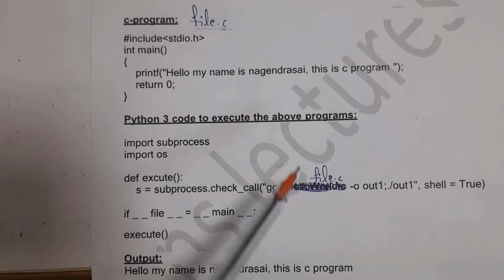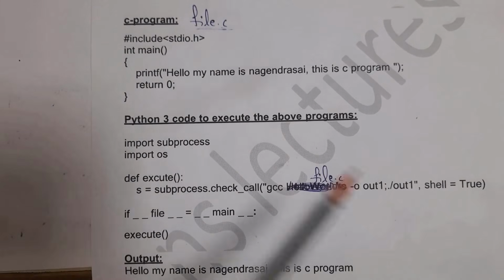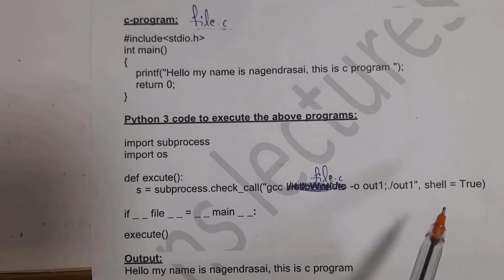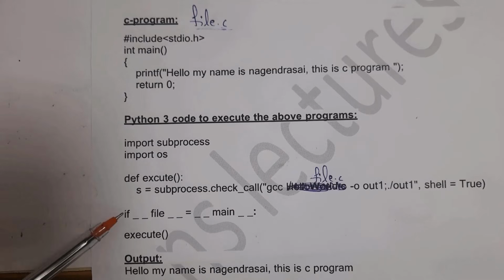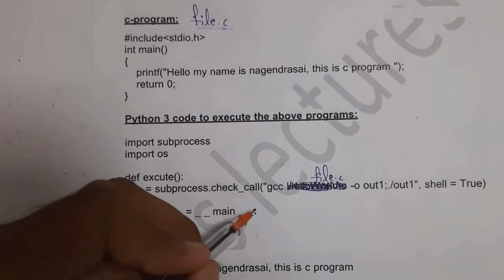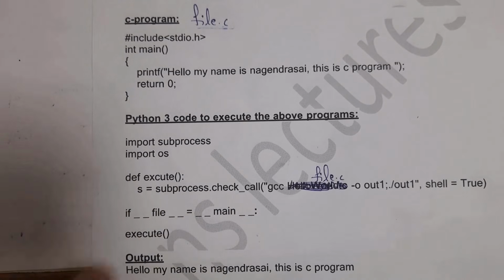This code is nothing but executing this file.c, comma, shell equal to true. Shell equal to true means we are executing this program in the Python shell. So I gave shell equal to true here. And next I wrote if __name__ == "__main__": and give a colon. This is the if condition.